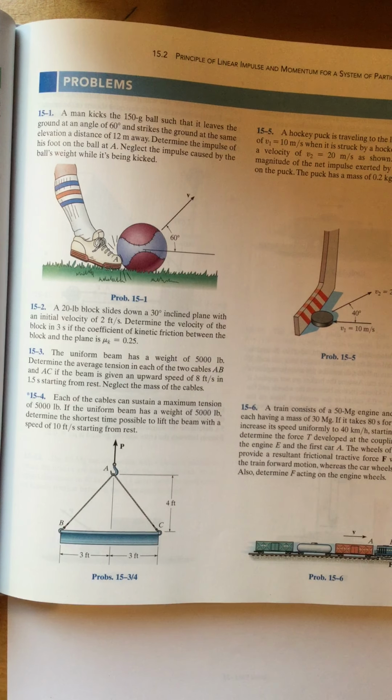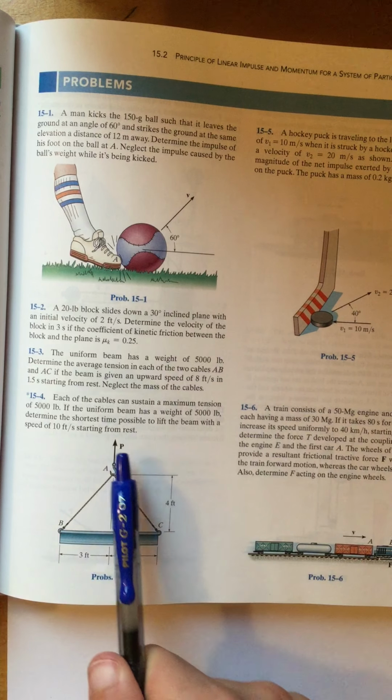This is problem 4 from chapter 15. In problem 4, each of the cables can sustain a maximum tension of 5,000 pounds. If the uniform beam has a weight of 5,000 pounds, determine the shortest time possible to lift the beam with a speed of 10 feet per second starting from rest.